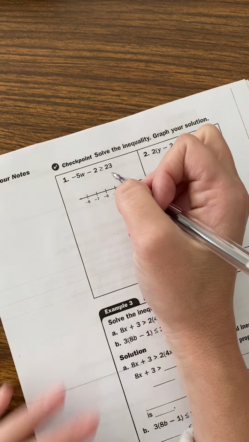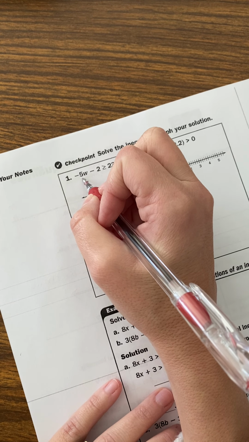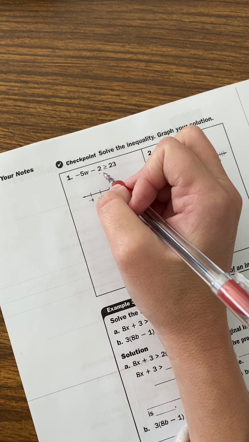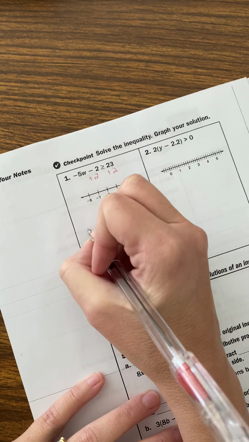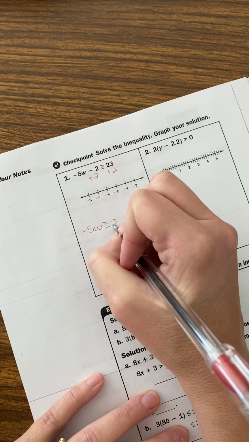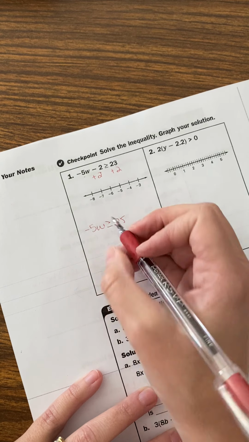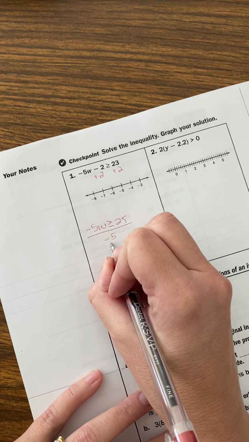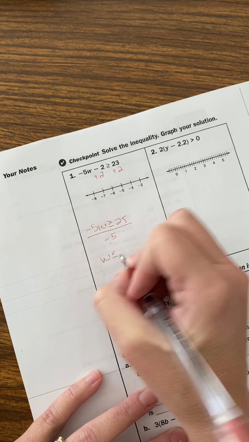All right, this first one, we see our variable w is being multiplied by negative 5 and subtracted by 2. So the first thing we want to do is our addition and subtraction. So I need to add 2 to both sides. So I have negative 5w is greater than or equal to 25. And now our variable w is being multiplied by negative 5, so we need to divide by negative 5. And not only are we dividing by negative 5, but we also have to reverse the symbol.